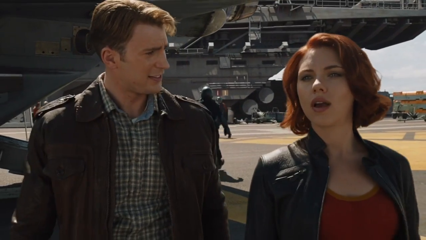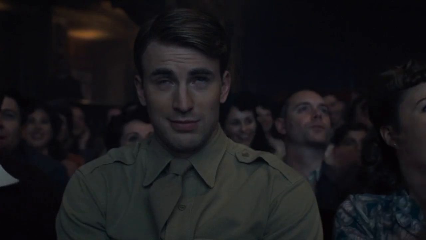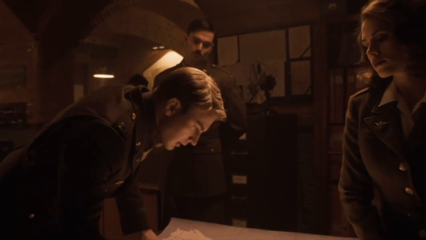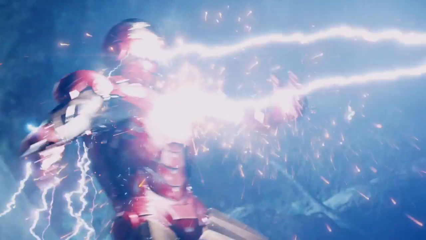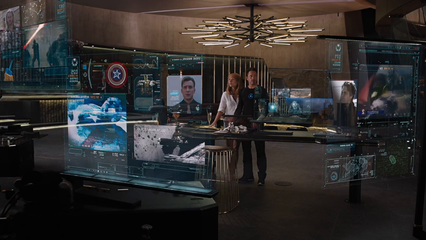I just have to reiterate, when you put this from Cap's point of view, he goes directly from a somewhat futuristic 1940s into the modern day MCU. There is a bit of stuff to take in.